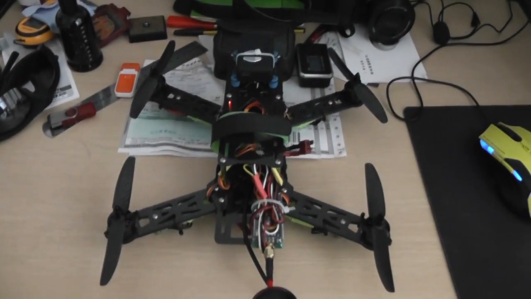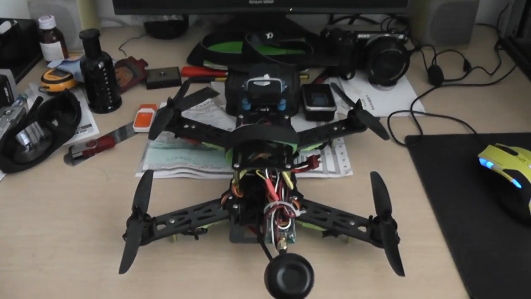So these are the PID settings for my little clone QAV250 Pro, and I have already shown you my radio settings. Any other questions? Keep me posted.